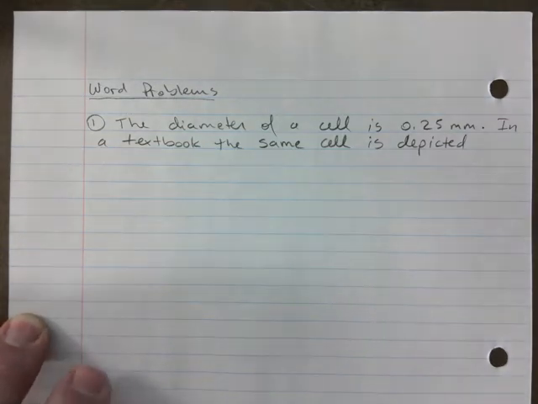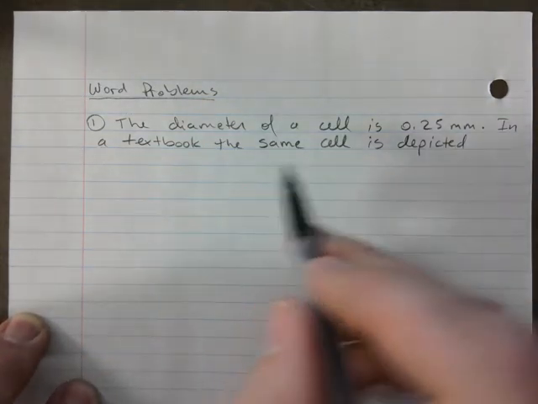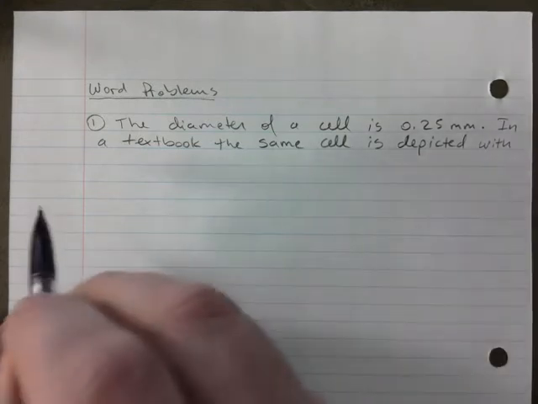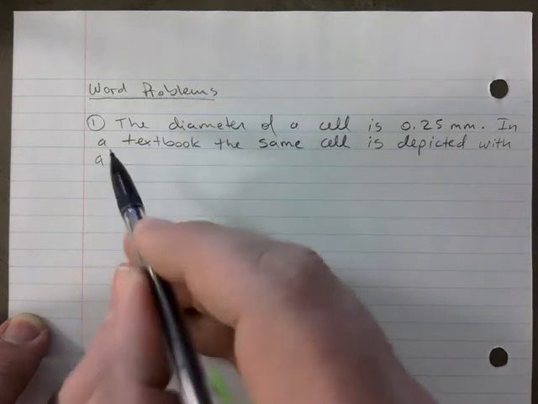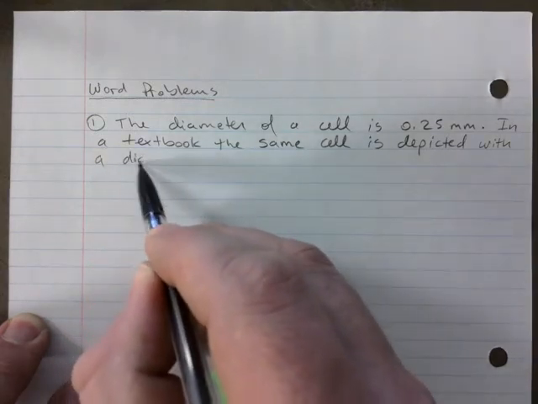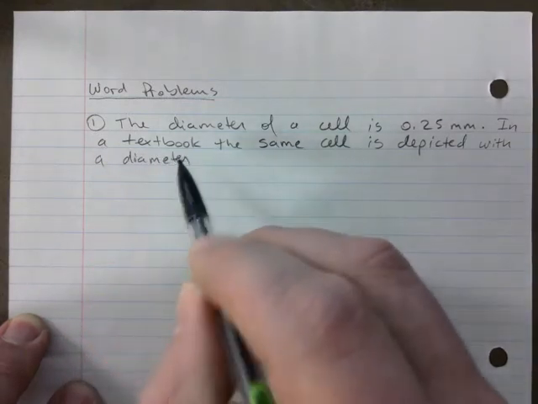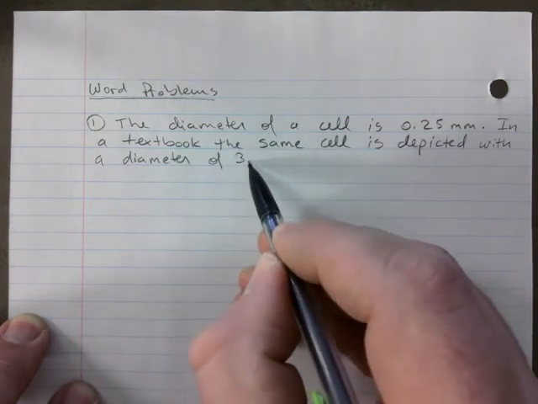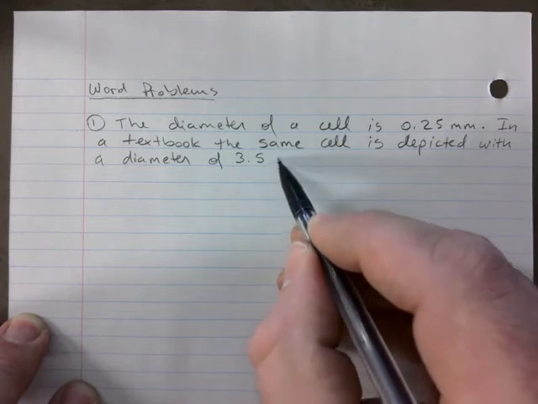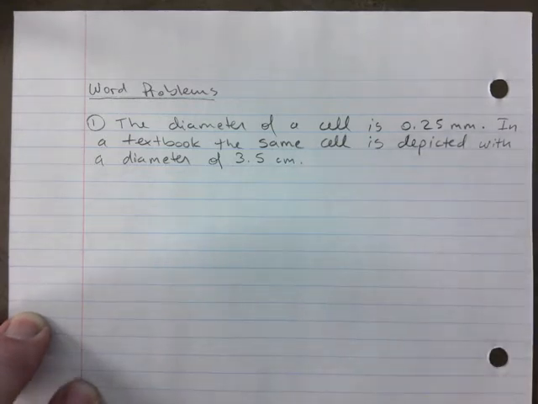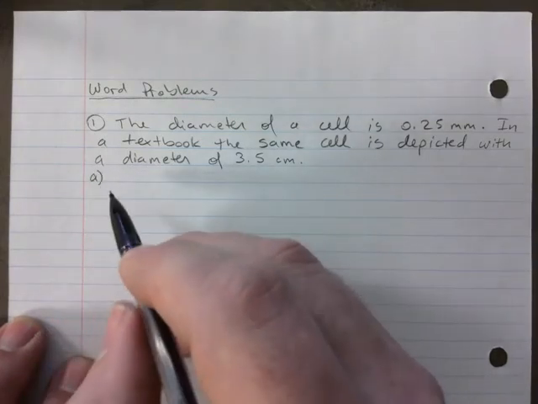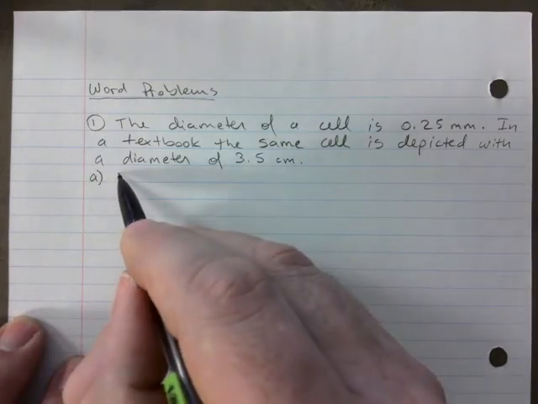The diameter of a cell is 0.25 millimeters. In a textbook, the same cell is depicted with a diameter of 3.5 centimeters. A. Determine the scale used.